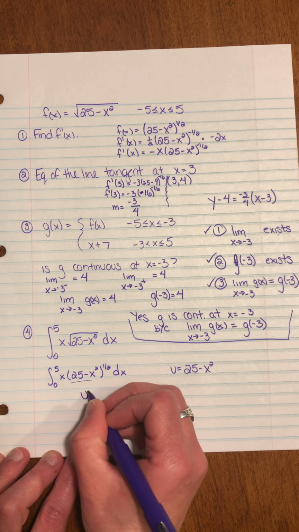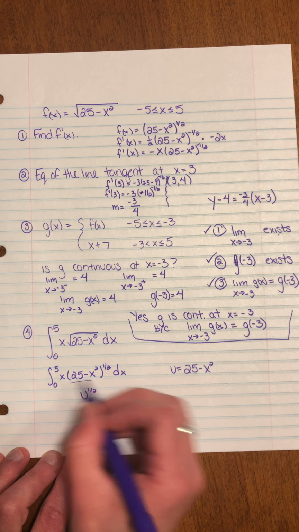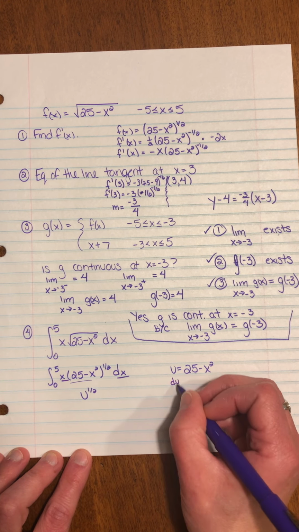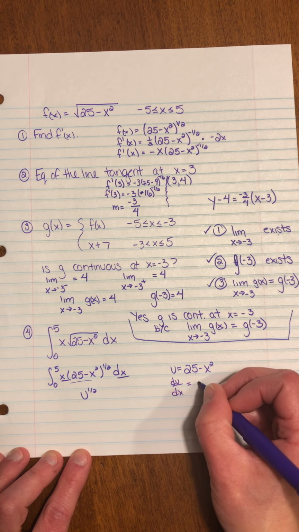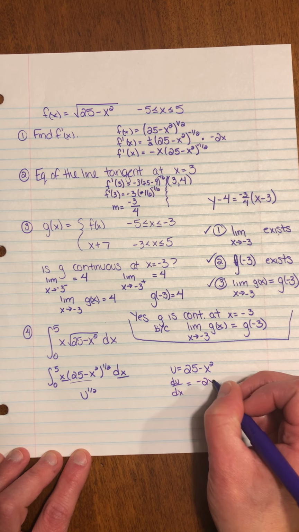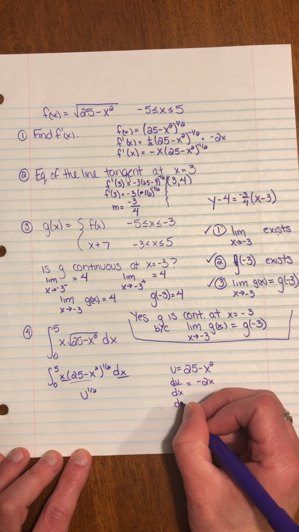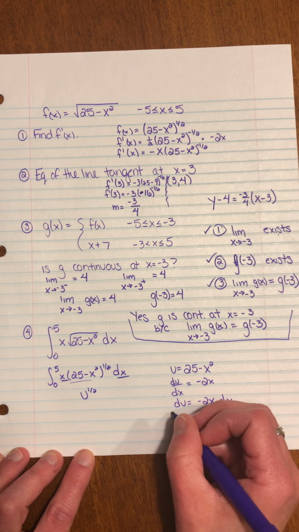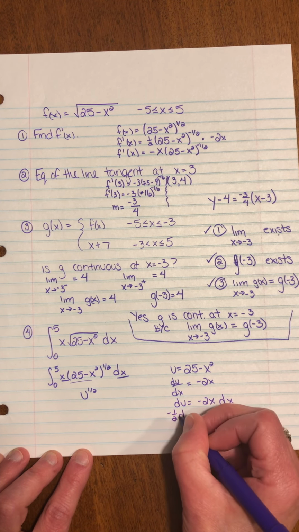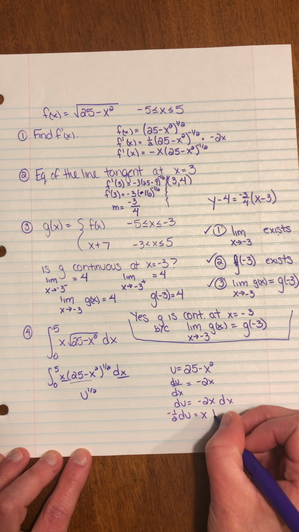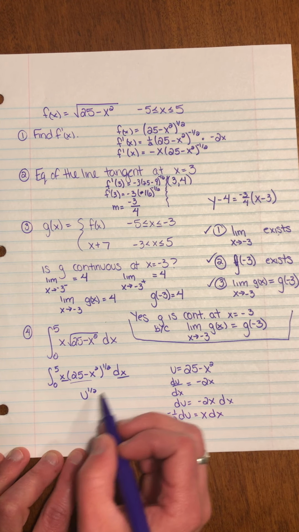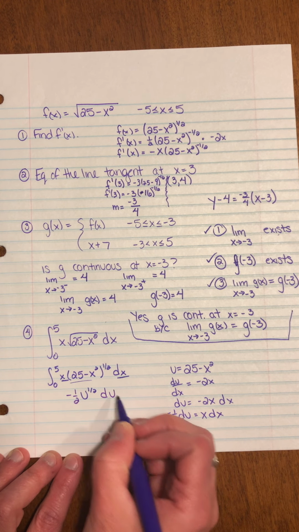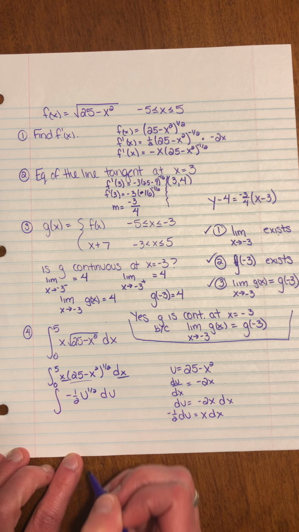So that's going to be u to the 1/2, but then we still have that x in the dx left over, so du dx equals -2x multiplied by dx. Du equals -2x dx, divide by -2, so -1/2 du equals x dx. So we're going to substitute x dx with -1/2 du. And now we do our bounds.